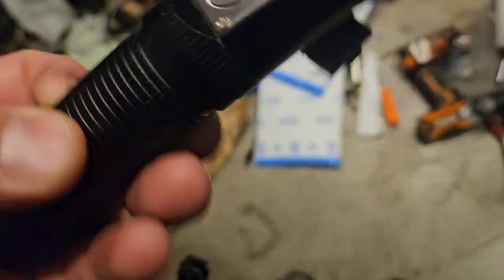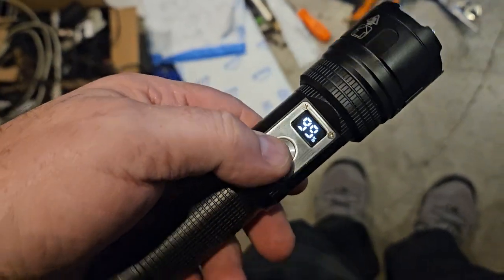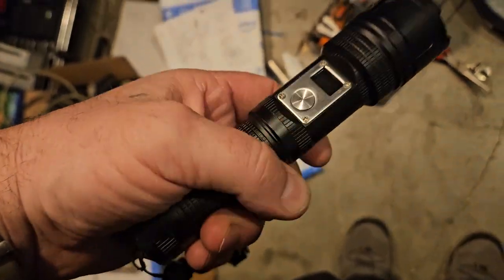Some chromatic aberration. Anyway, it's one of my favorite cheap ones, and they don't sell these anymore. It's got a little display on it that tells you the percentage. It's really quite nice.